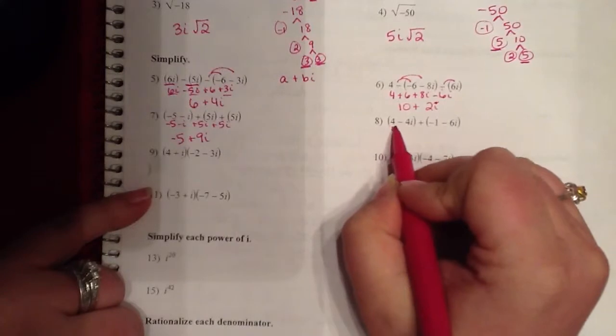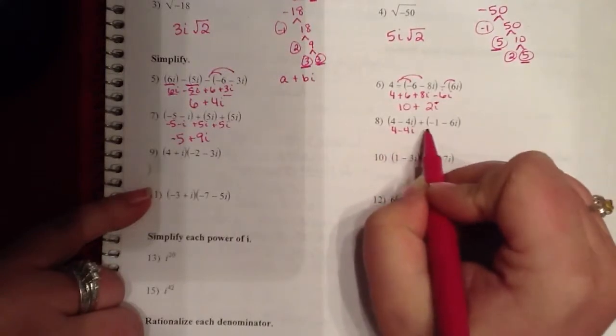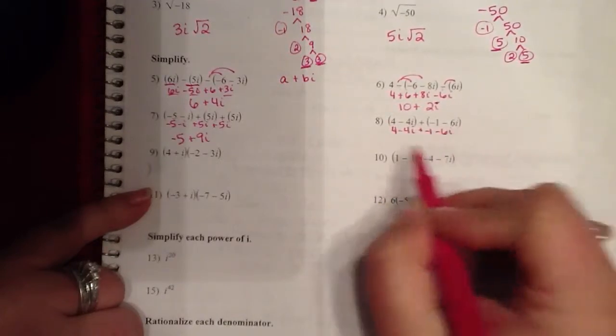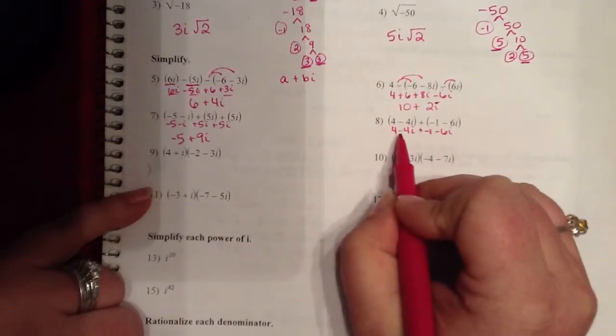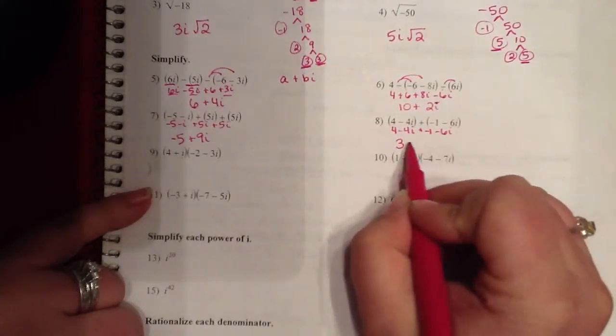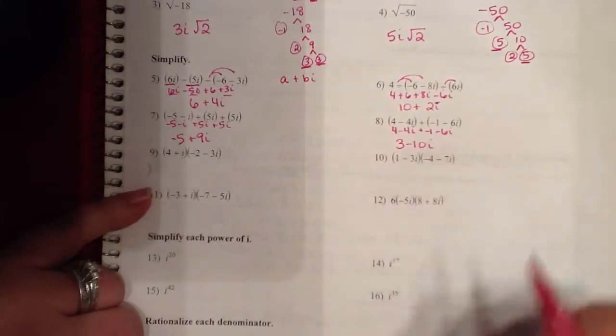Same thing here, don't have anything I can do inside the parentheses, so I'm going to drop them. I don't need to distribute that positive because it's not going to change anything. Combine my real parts, 4 minus 1 is 3. -4i minus 6i gives me -10i.